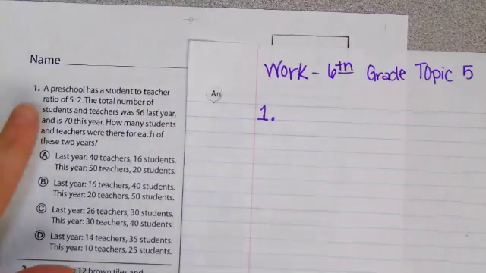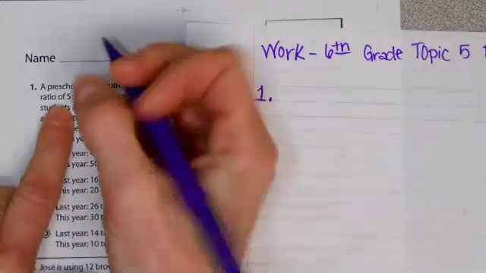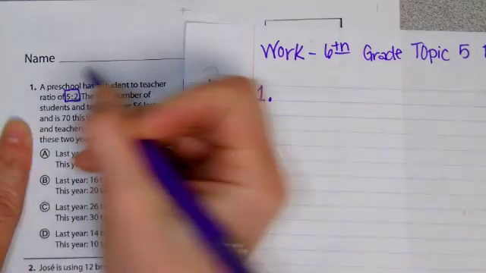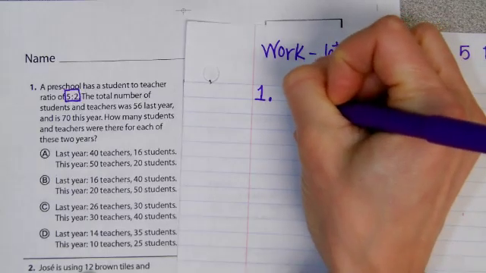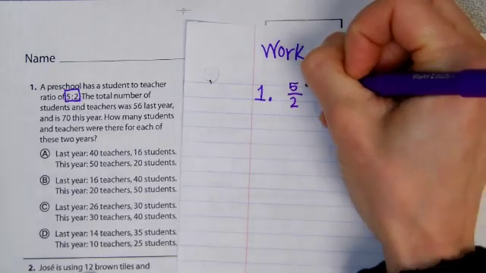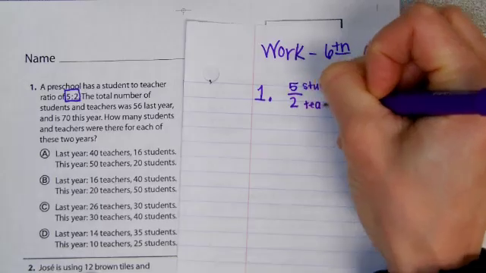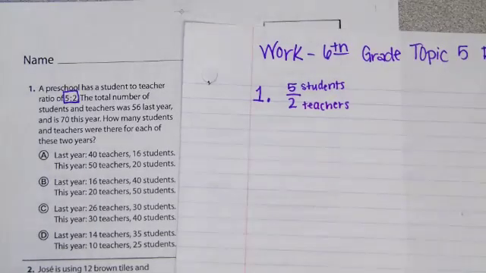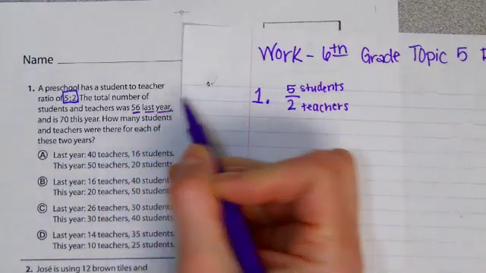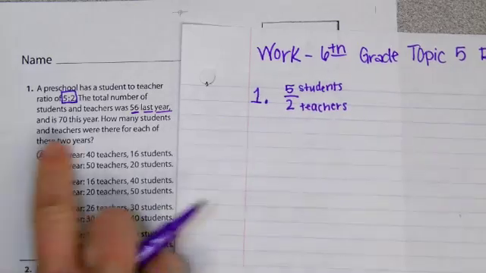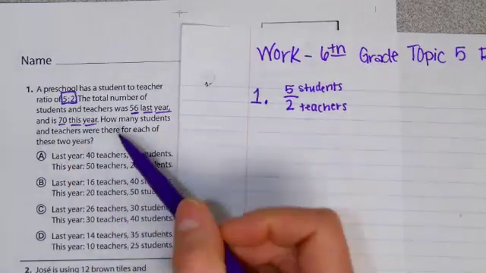The question for number 1 is a preschool has a student to teacher ratio of 5 to 2. So we need to start with that ratio already. I'm going to write that as a fraction, 5 to 2. That means students is 5 and the teachers is 2. You could use S and T for that too. The total number of students and teachers was 56 last year. That's the total number altogether, and is 70 this year. How many students and teachers were there for each of these 2 years?